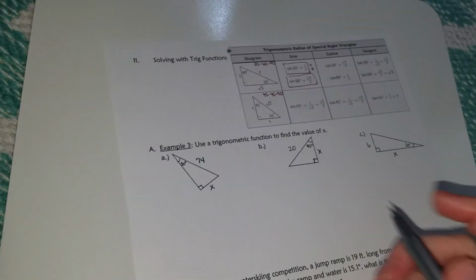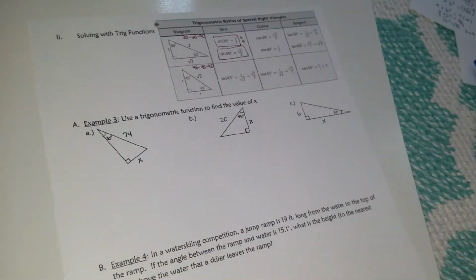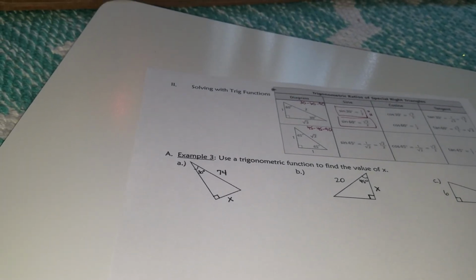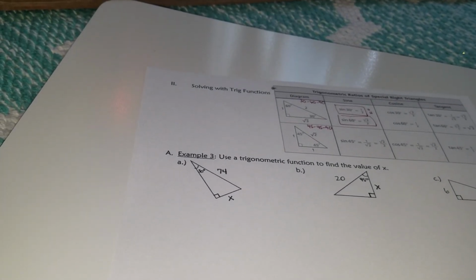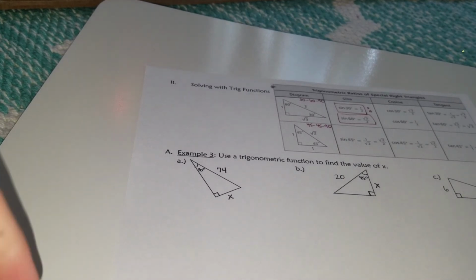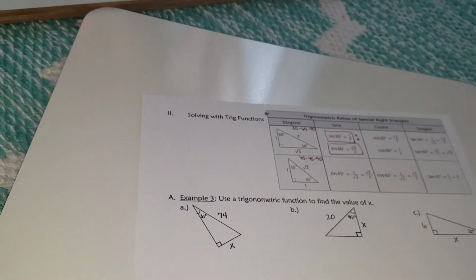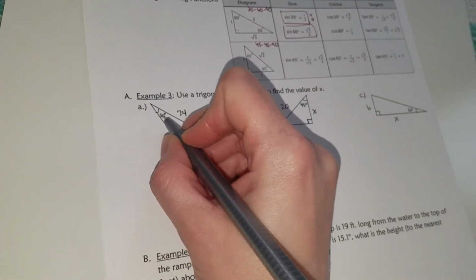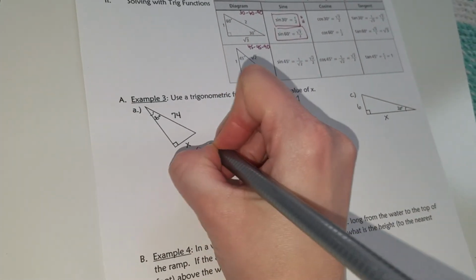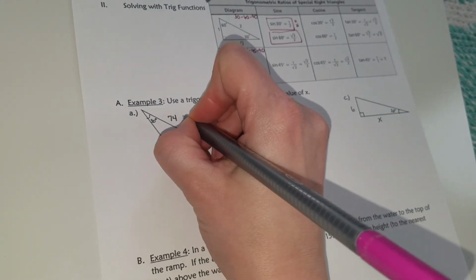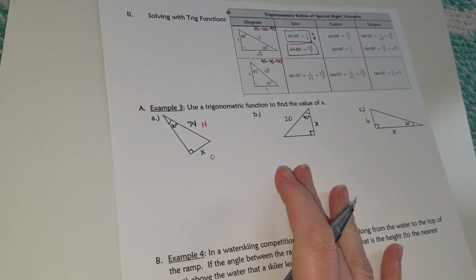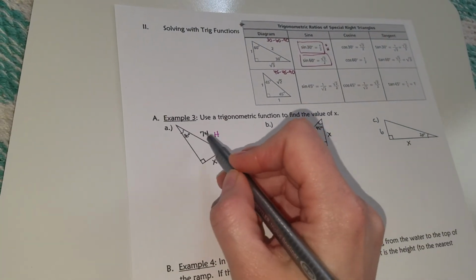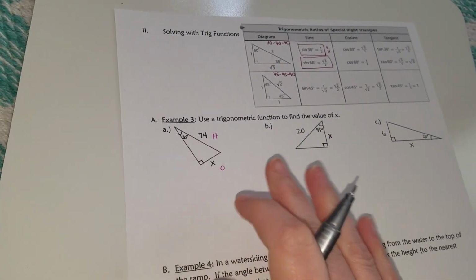Okay, so if I'm trying to find x, what I want to do is label my opposite and my hypotenuse and my adjacent from my given angle. The given angle is the 30 degrees. So I would say x is my opposite. This is across from the hypotenuse. The hypotenuse is across from the right angle. So this is my hypotenuse. So I have O and H.